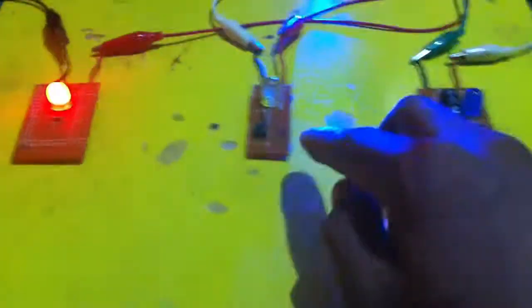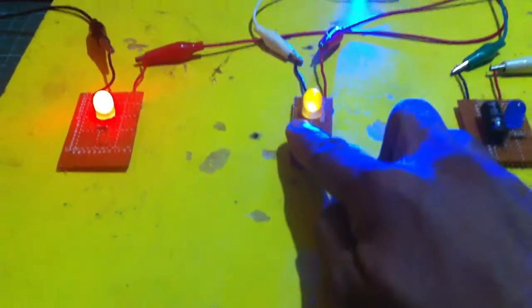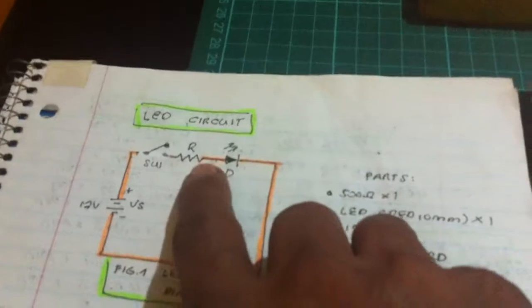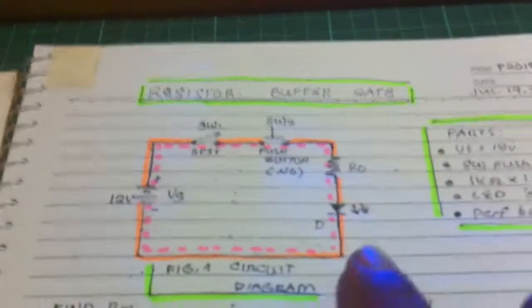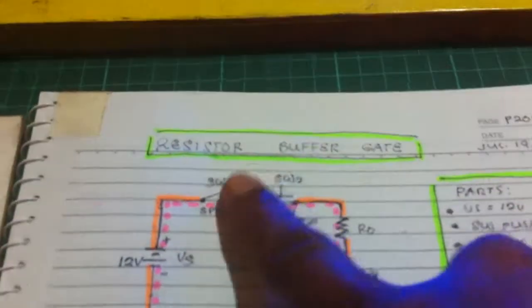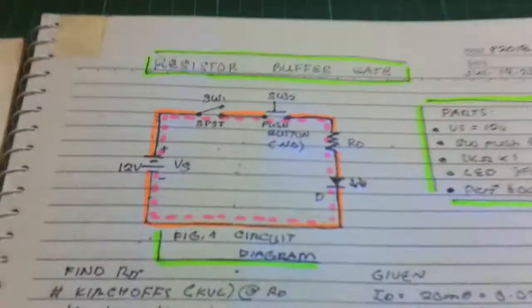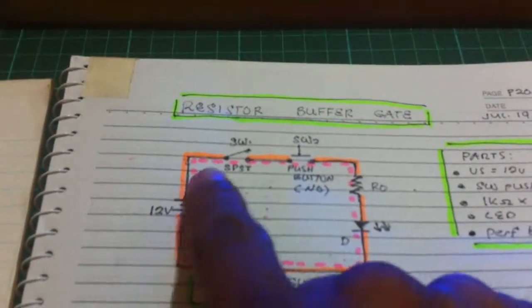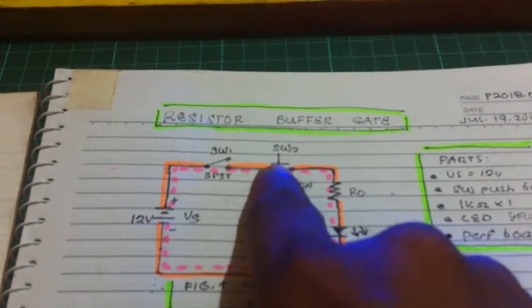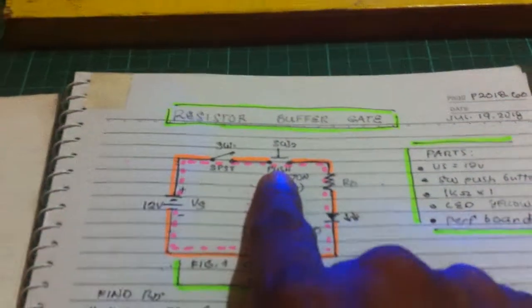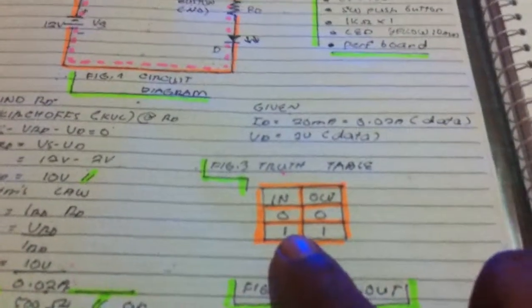Now the second one is a resistor buffer gate. Push the button, LED lights on. So the difference of the circuit here is I just connected the push button here and adjusted the two components to the side. So here we are making it a resistor buffer gate. I also have a previous video of this circuit. It's the same: current flows here upon closing the switch and stops here because this push button becomes open. And according to the truth table of the buffer gate, no input, no output here.